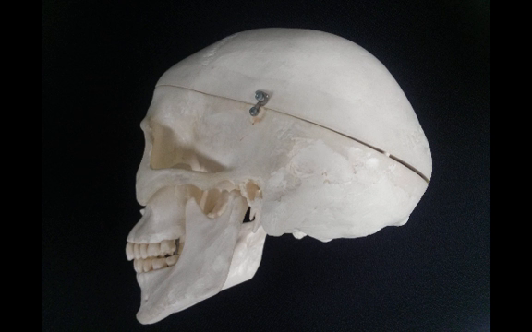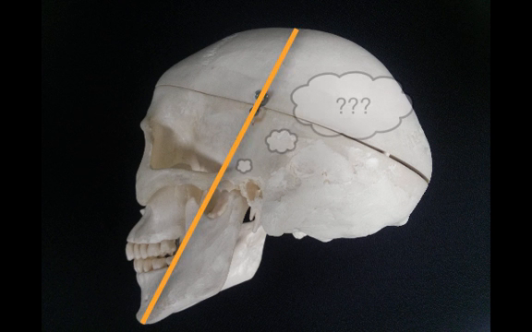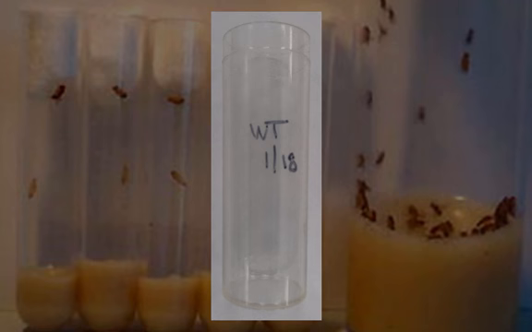Scientists like to make measurements, like this skull. If you were asked to measure the height of this skull, how would you do it? And what about this fruit fly culture vial? What tool might you choose to use to measure its height?